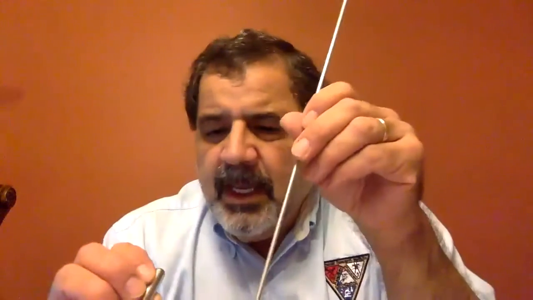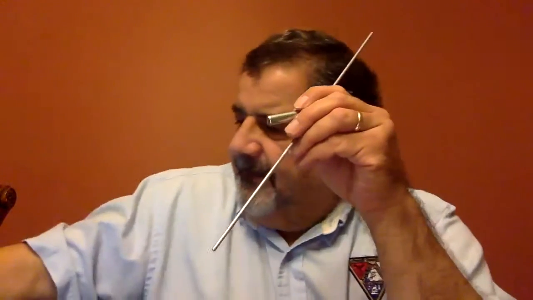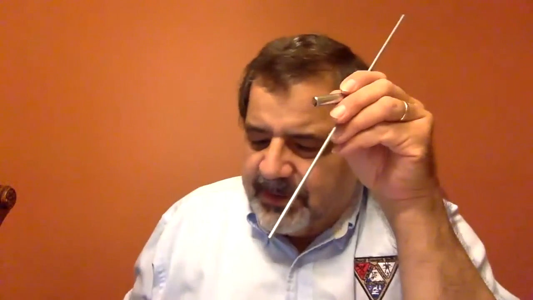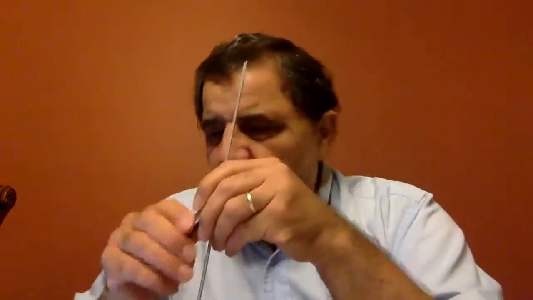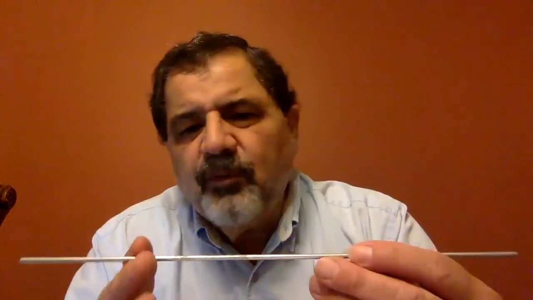an aluminum rod, a steel rod, and a glass plate. Here's the glass plate. We use this glass plate for optics. So we'll start with the aluminum rod. The aluminum rod, I've already measured it. It's 34 centimeters, so that's 0.34 meters.